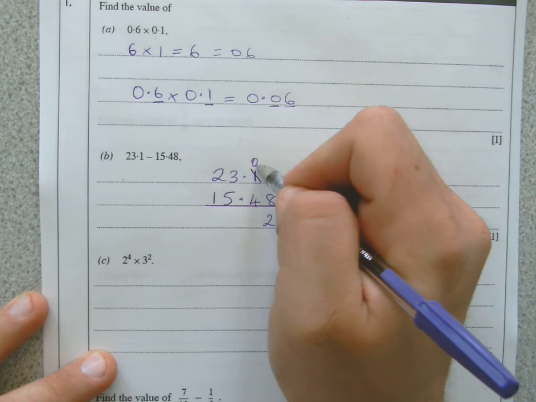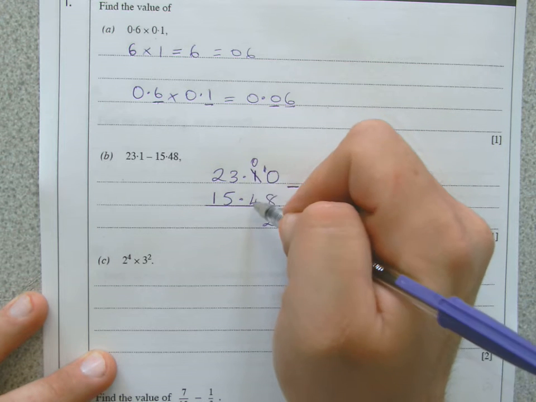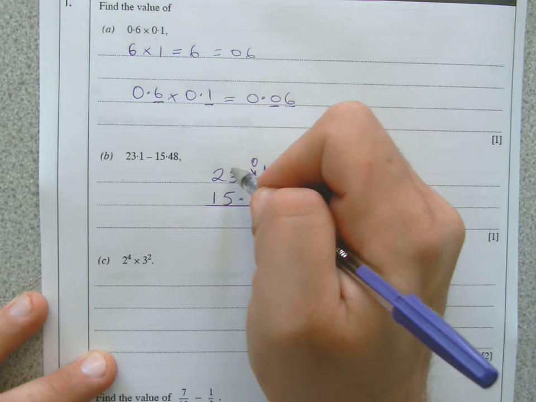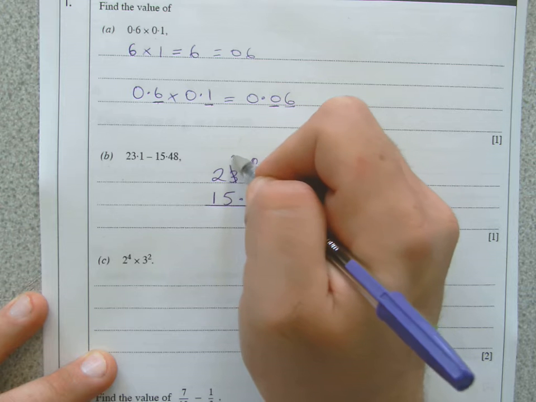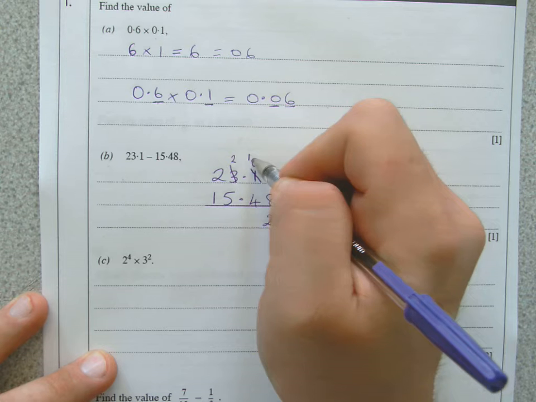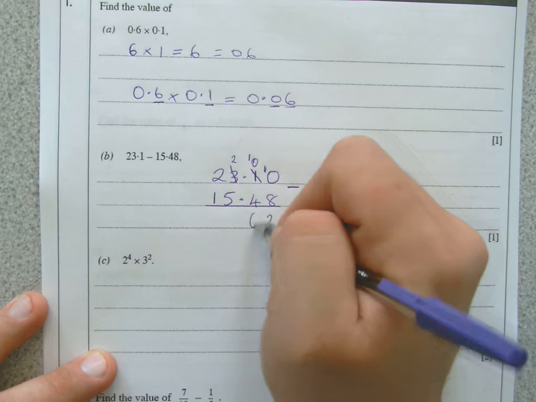And now I've got 0 here, take away 4. Now 0 take away 4, again we can't do that. So we go to the next number along, which is 3. I'm going to borrow 1 from that and change that to a 2. And the 1 I borrow I put here. So this becomes a 10. So 10 take away 4 is 6.